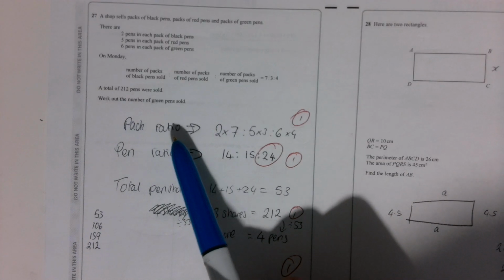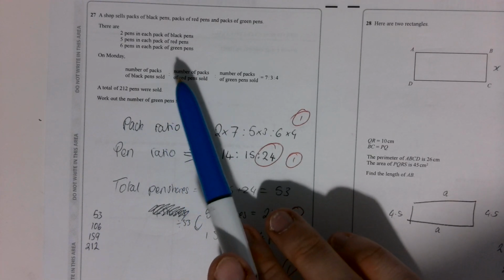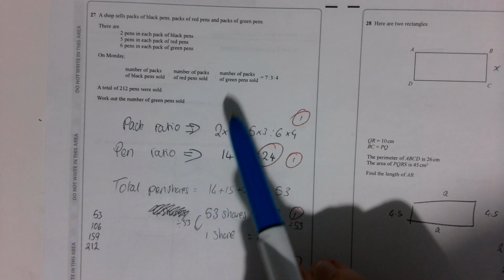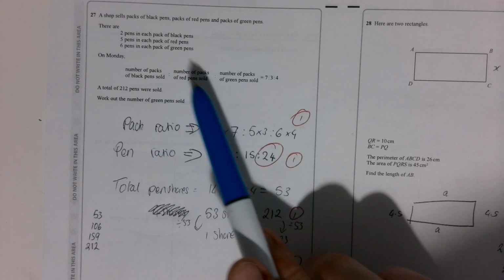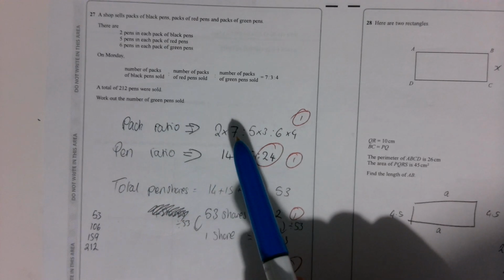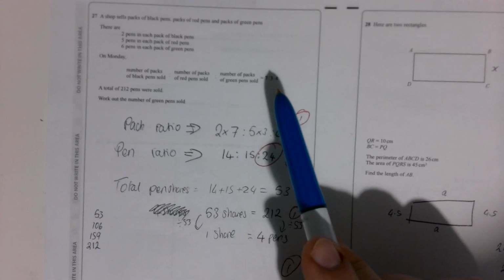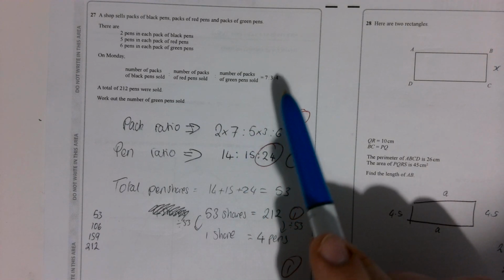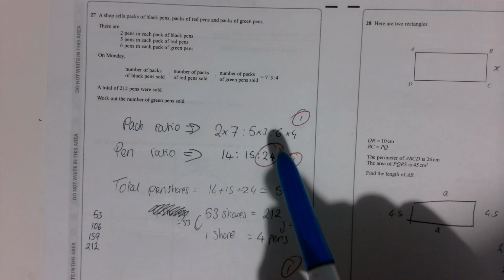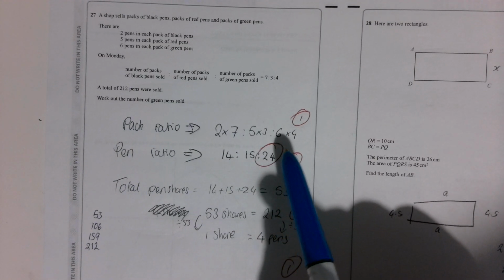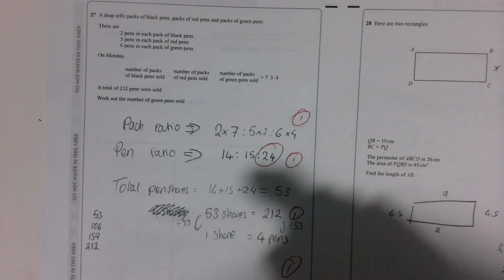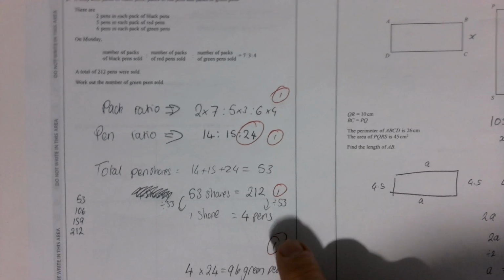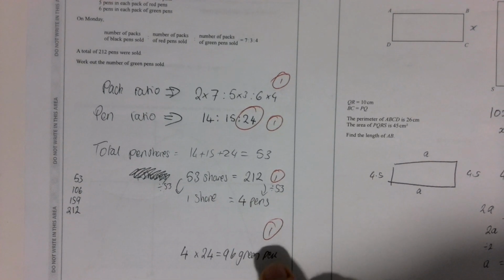So the way I decided to get this was multiply together the ratio for the number of packs by how many pens are in each pack. So I know the ratio for packs, if I multiply the 7 by the 2, I get 14 pens. If I multiplied the 3 by the 5, I get 15 pens. If I multiply the 6 by the 4, it would be 24 pens. So I've just rephrased this ratio. The pens themselves were sold in a ratio of 14 to 15 to 24.